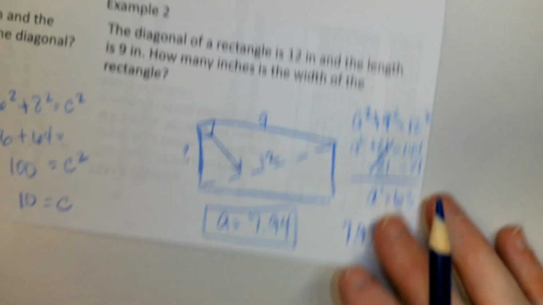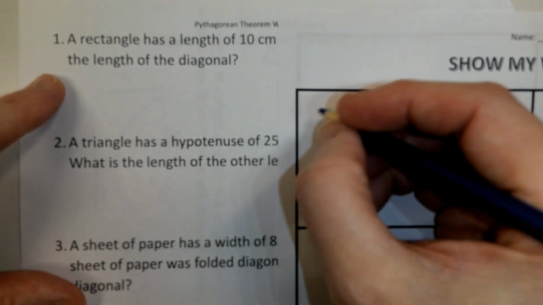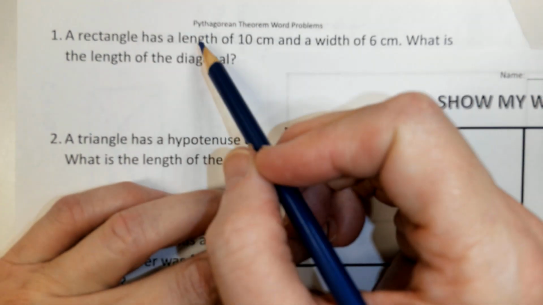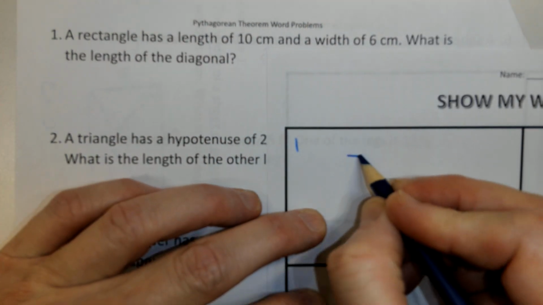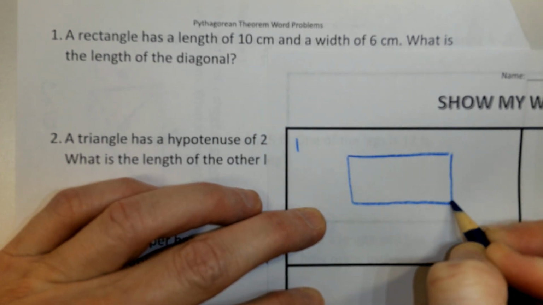Okay? So let's go ahead and open this up to the first one. You're going to see something similar. Here's how you're going to use your Show My Work sheet. The first one, you're going to find number 1, put your finger on it, and you're going to write number 1 in the first top left-hand box. And you're going to illustrate on here what number 1 is. What's the shape in number 1? Draw your rectangle. Make it nice and neat.